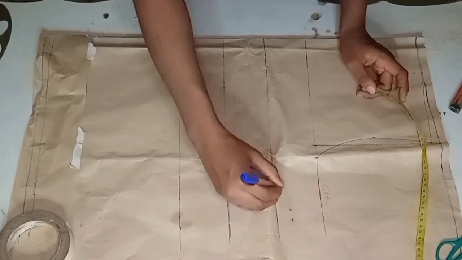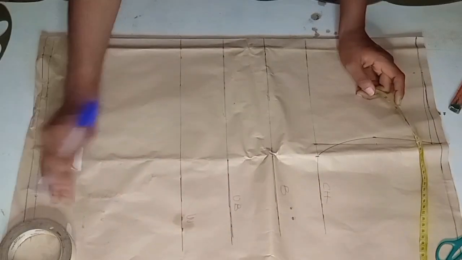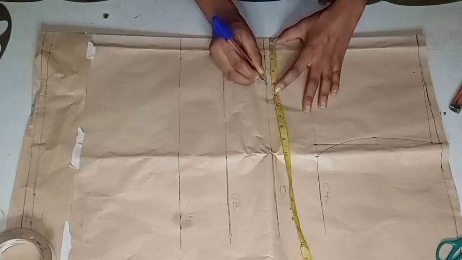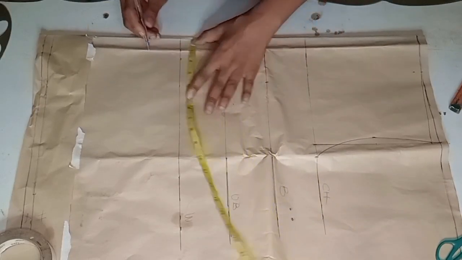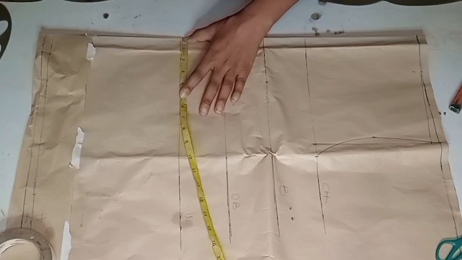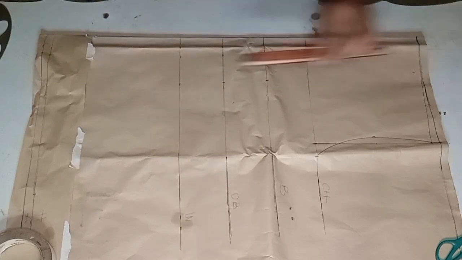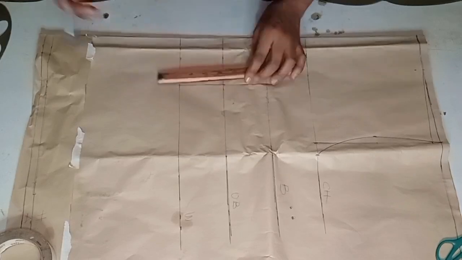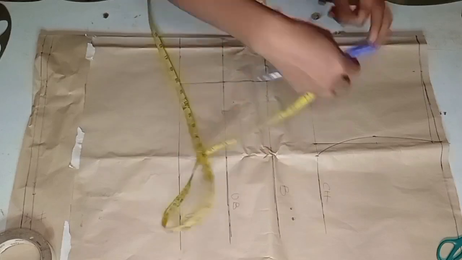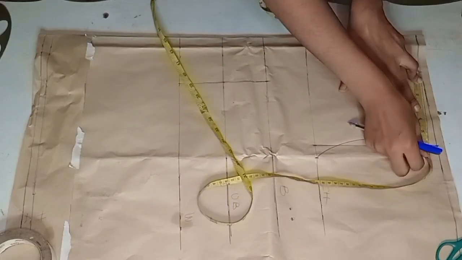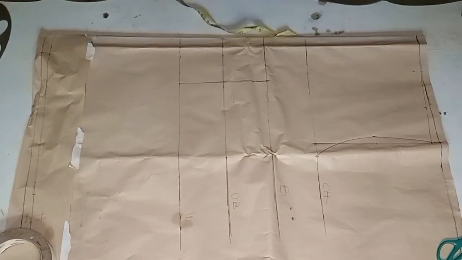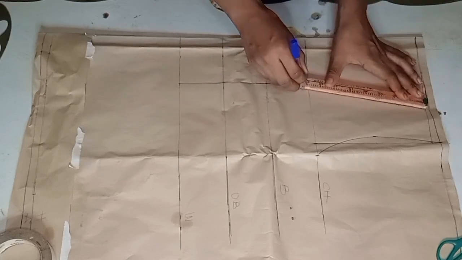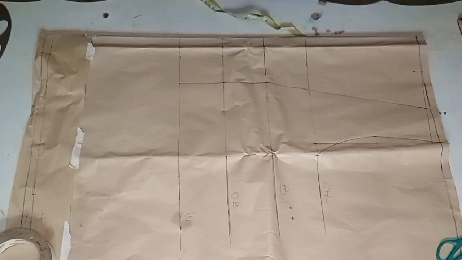Now after I was done, I went ahead to just label the lines so as not to get confused. And then on the bust point, I came in by half of my nipple to nipple measurement. I did that on the under bust, on the waist, and connected them together. Now we are not going to be drawing a dart on this jacket part, but we need that line just to guide us. On the shoulder line, I marked the midpoint, and after marking it, I connected it to the line on the bust point.